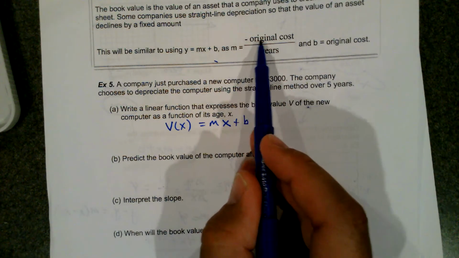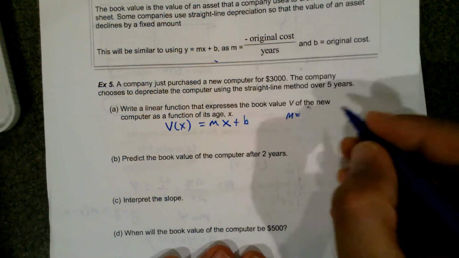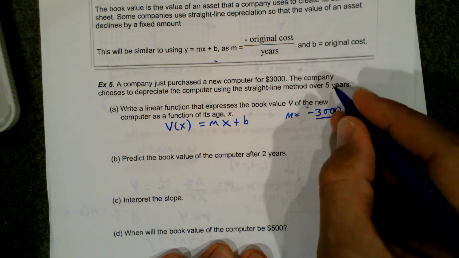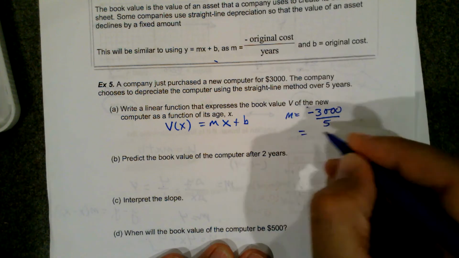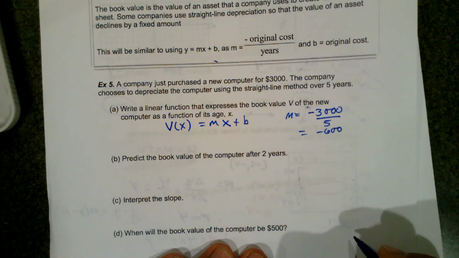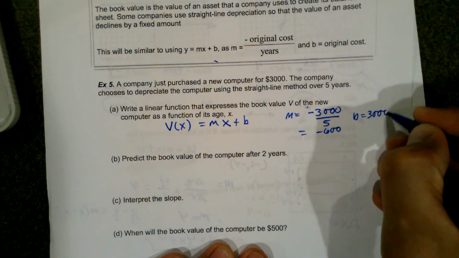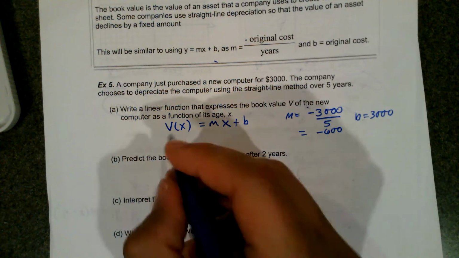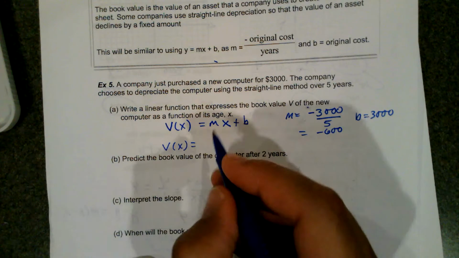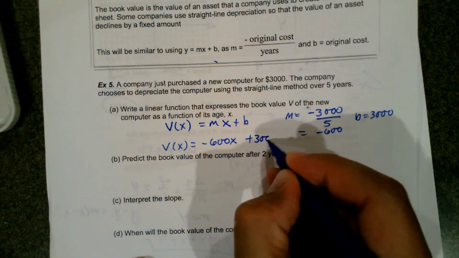Well, m is the original cost over years. So off to the side, I'm going to do that. The original cost of my item was $3,000, so the opposite of that, and we're going over 5 years. So my slope, if I divide, I should get negative 600. And my b value is the original cost, which again was 3,000. So the answer for part A, v of x, book value in terms of x, is negative 600x plus 3,000.